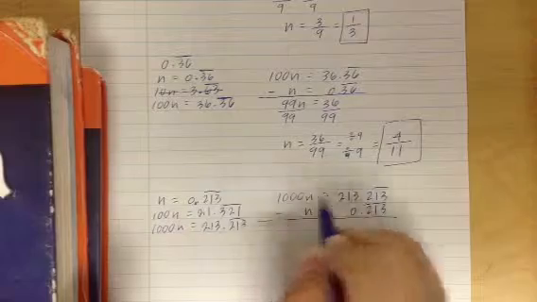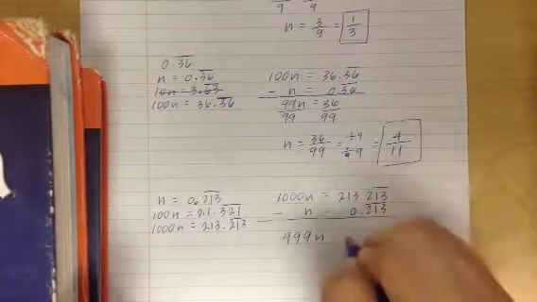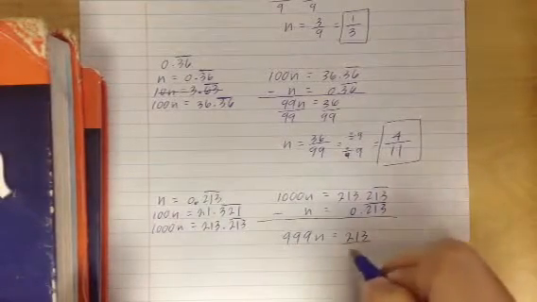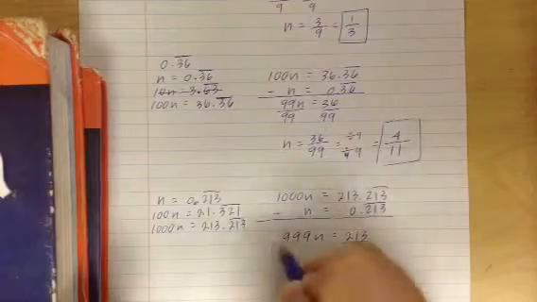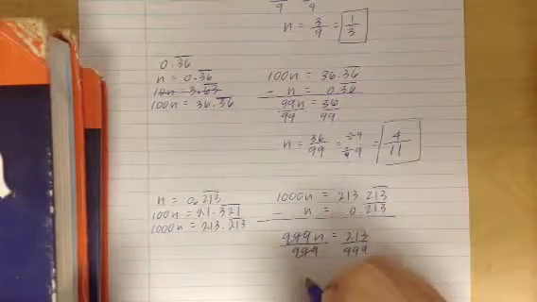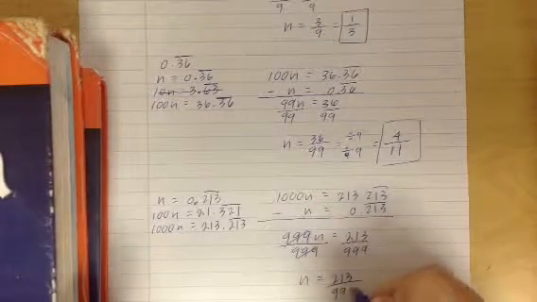Okay, so 1,000n minus n is 999n, and the nice whole number 213. Again, divide both sides by 999 to isolate the variable. These reduce to 1n, which is equal to 213 over 999.